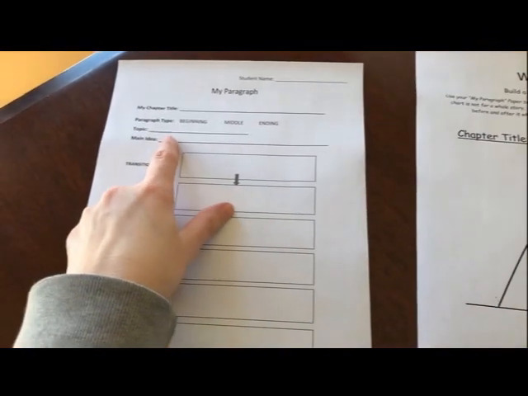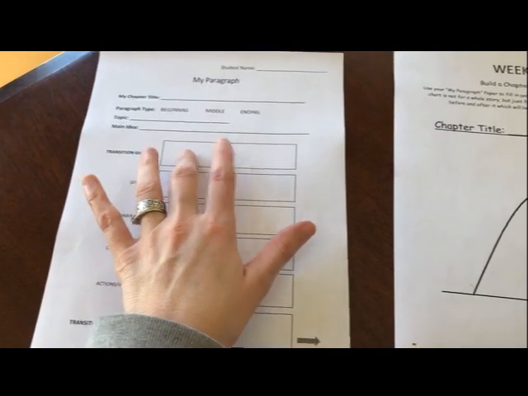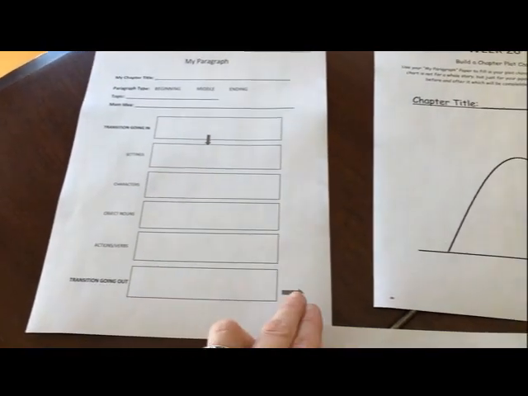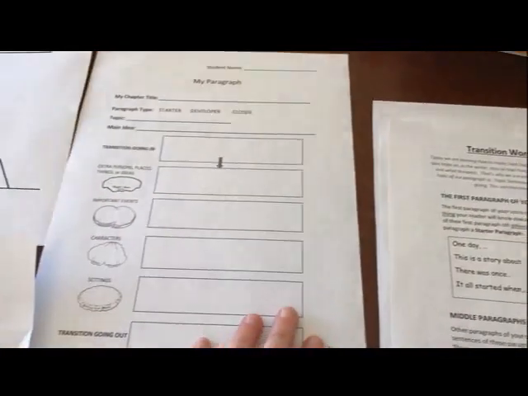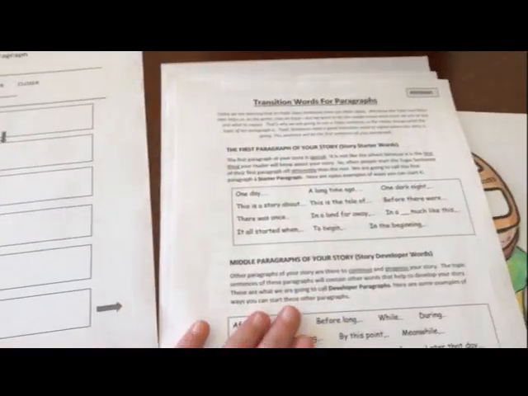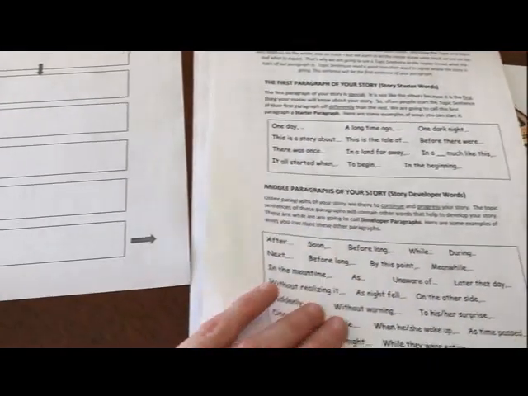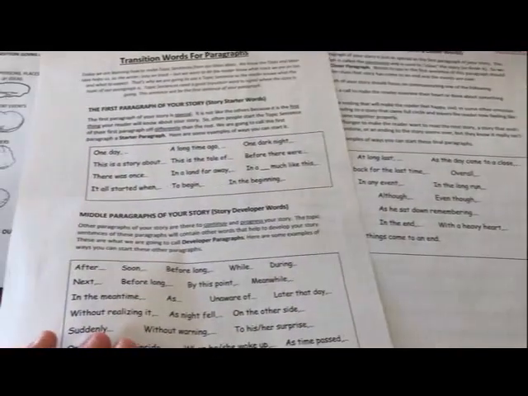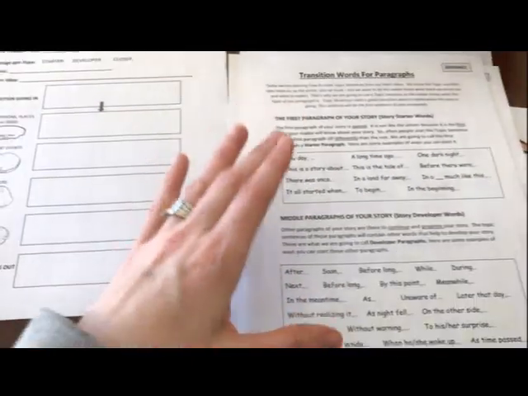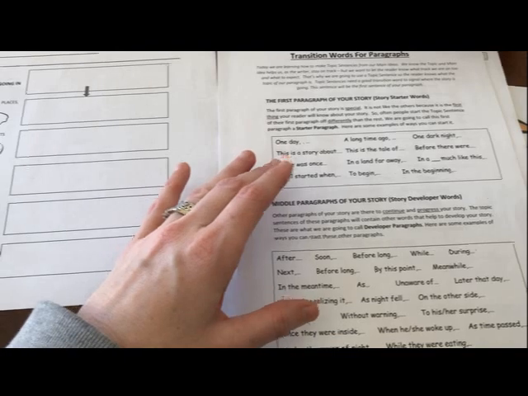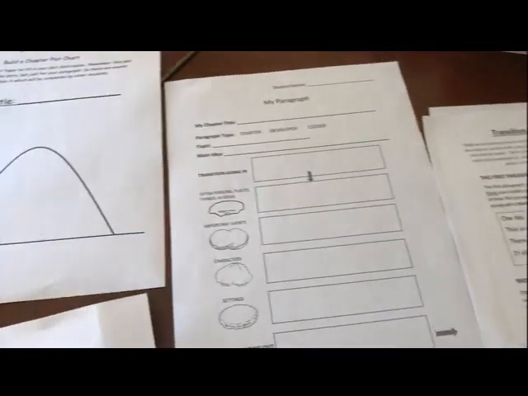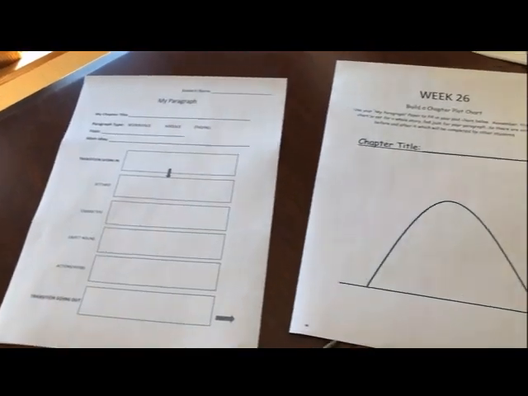Okay, step 3 involves having something written here for your transition going in and your transition going out. Both grade levels have this. 4th grade's familiar with this paper because this is what your transition words are on. And remember, this is just an idea. You don't have to stick with these. This is just to help you out. But it is in the email if you need to print it for 3rd grade, so they can have that too.